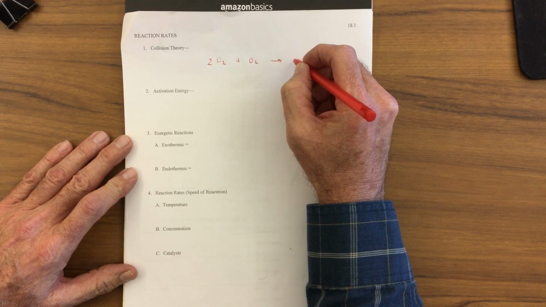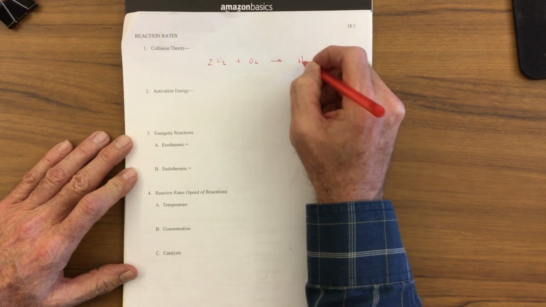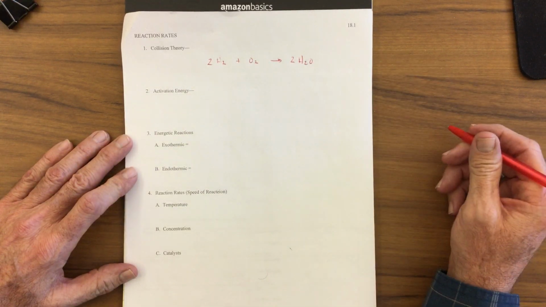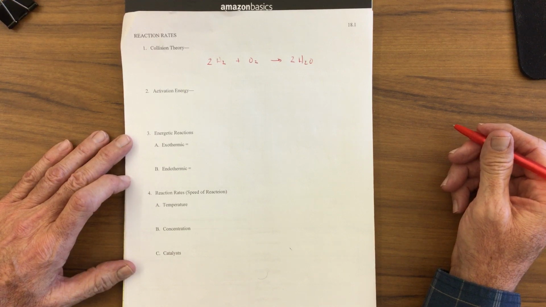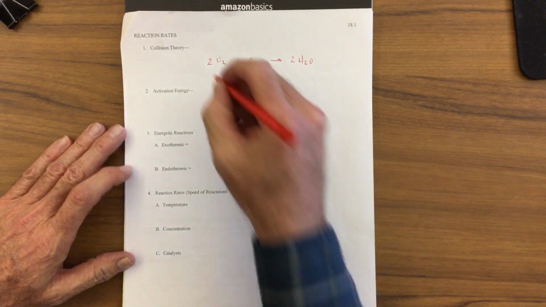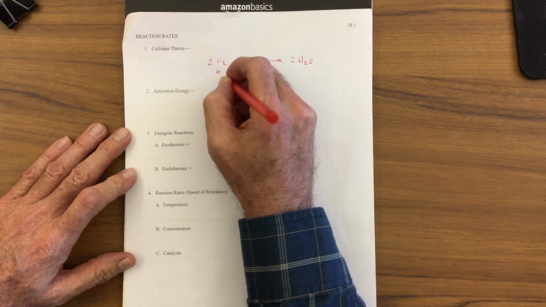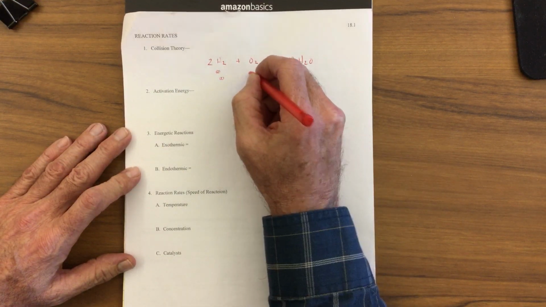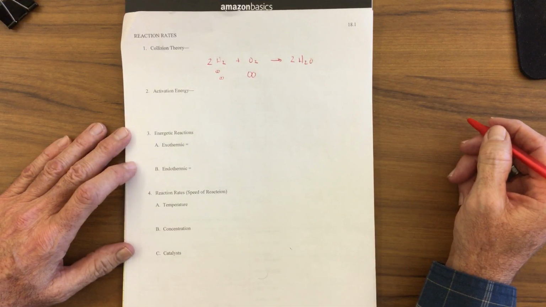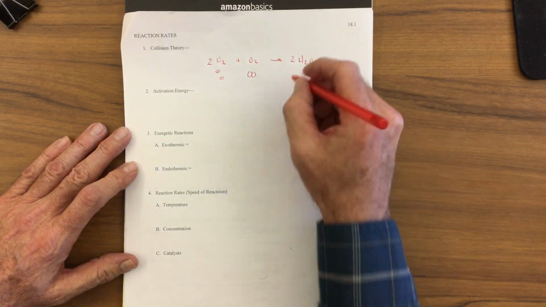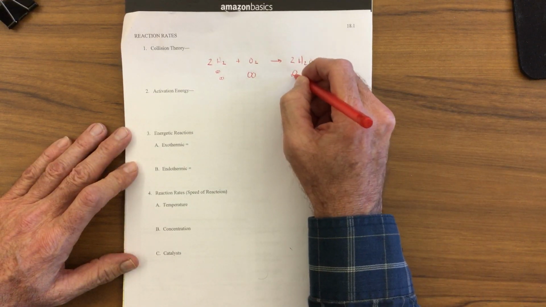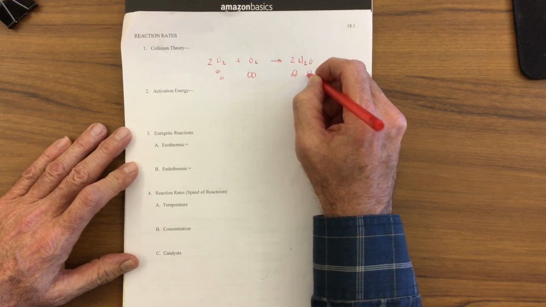And we create H2O. We create 2 waters from this. If we do a little drawing of this, this is what the hydrogen looks like. We've got 2 hydrogens and we have 1 oxygen. If you draw the end product over here, you have 2 waters that look like this.